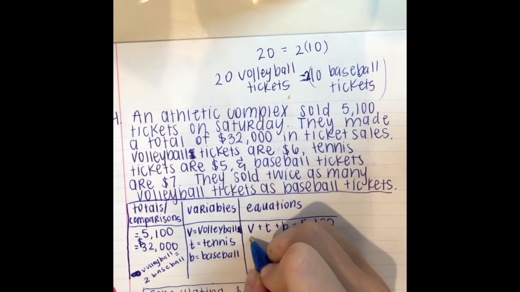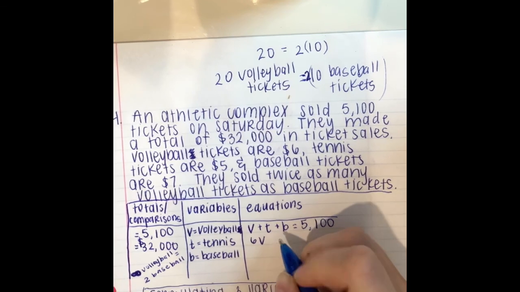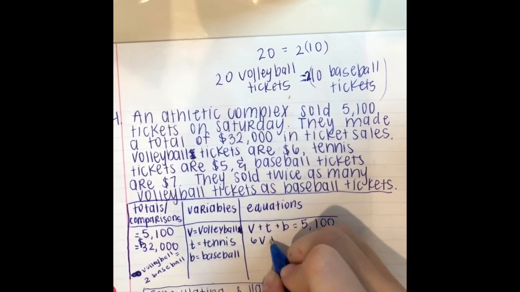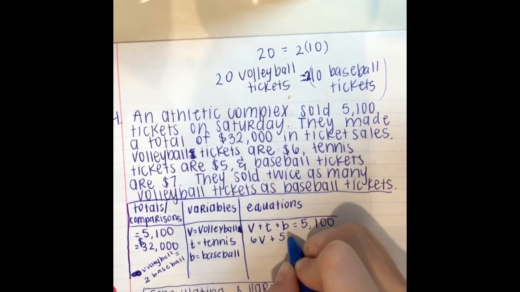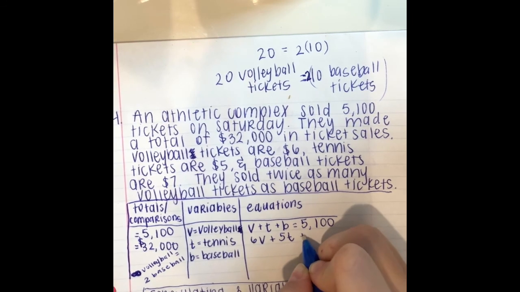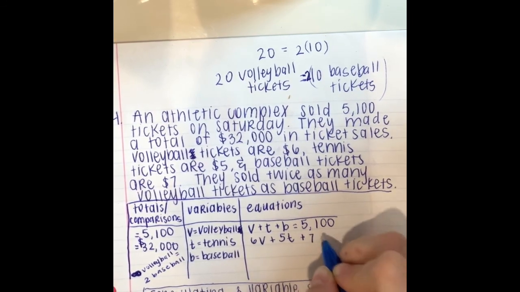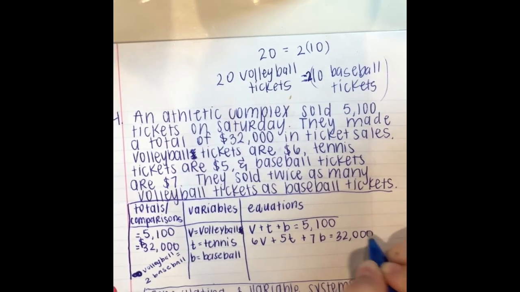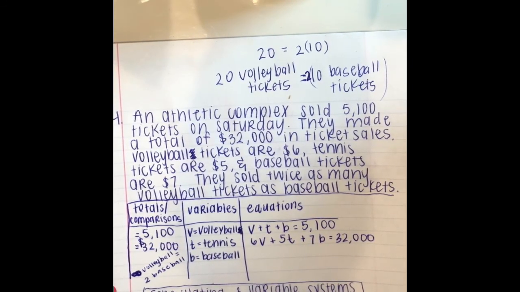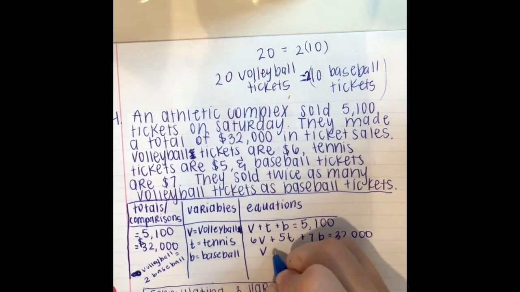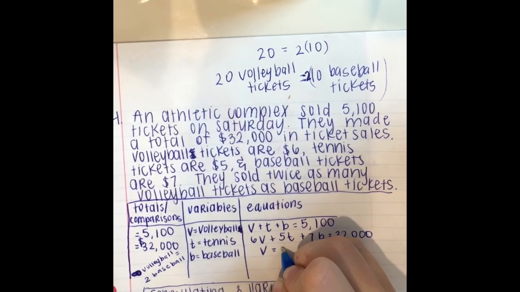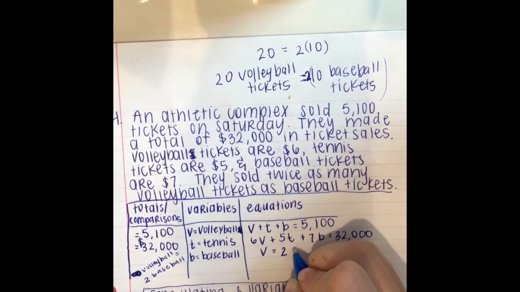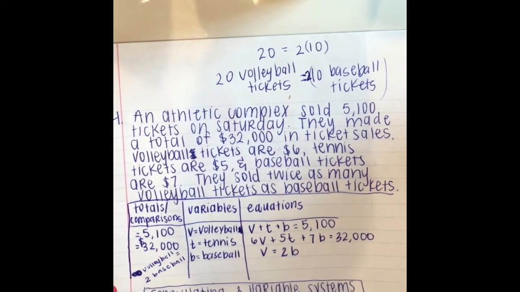So volleyball tickets are $6 per ticket plus $5 per tennis ticket plus $7 per baseball ticket adds up to give us a total of $32,000 in ticket sales. And then our last one, the amount of volleyball tickets sold is twice the amount of baseball tickets.